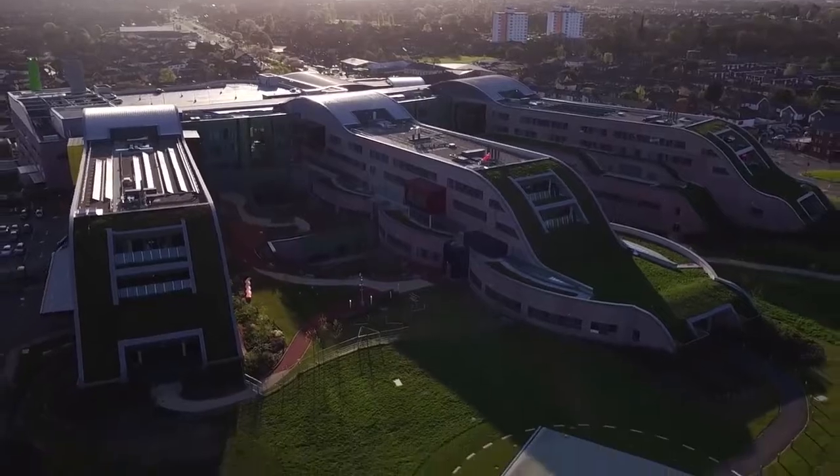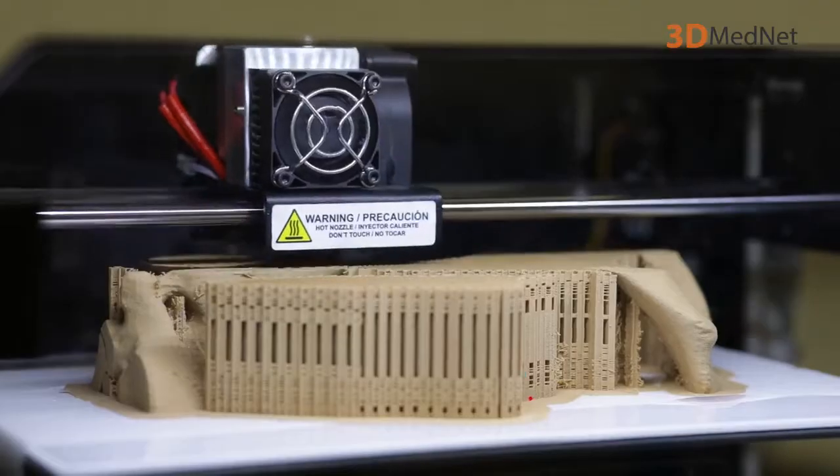In this video series, 3D MedNet is with 3D Life Prints at Alder Children's Hospital in Liverpool. We're talking to surgeons about how 3D printing helps them solve the most difficult of cases. In this first video with Mike Richard, Head of Engineering at 3D Life Prints, Mike discussed how to make a 3D model from a patient scan.